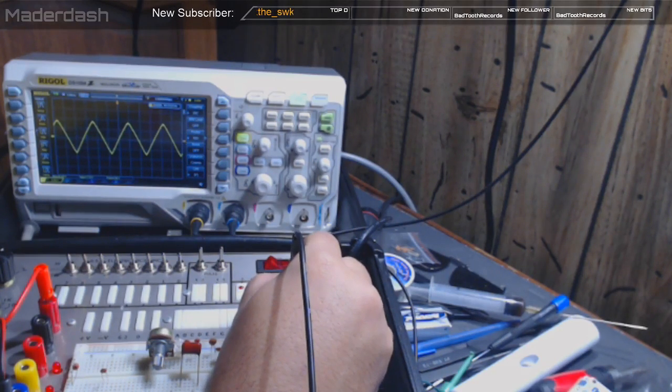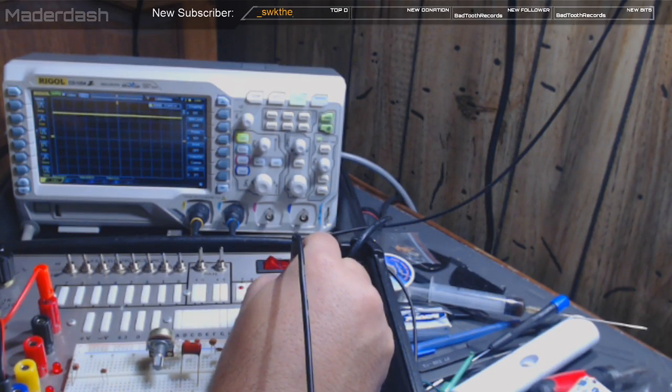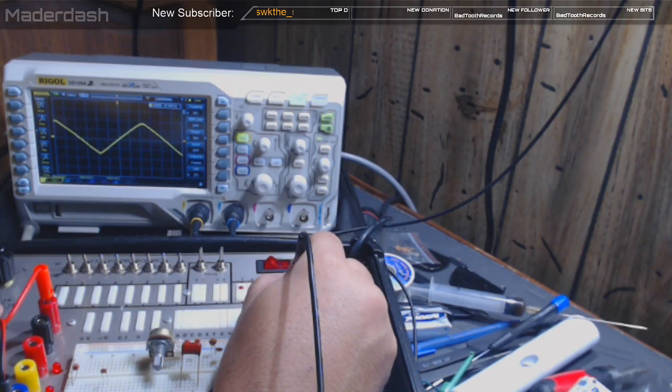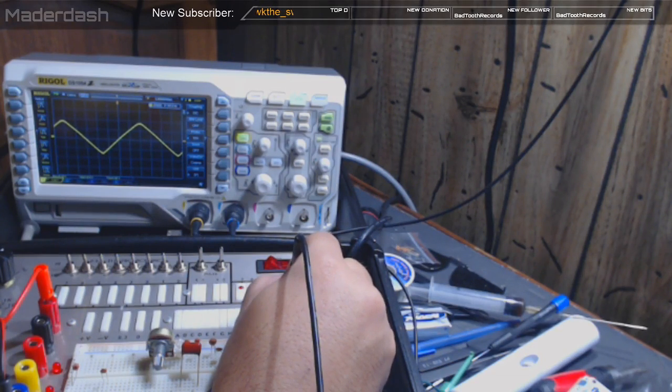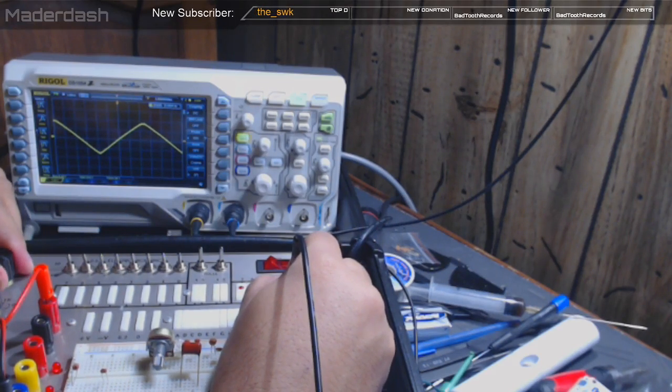Oh, there's my saw wave. See if it changes. It does. Okay, so on the extender, we do have a saw wave on the extender pin. I'm going to call that 1, 2, 3, 4, 5, 6. Pin 6 is the saw wave.